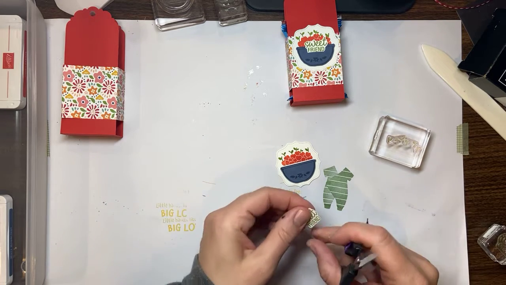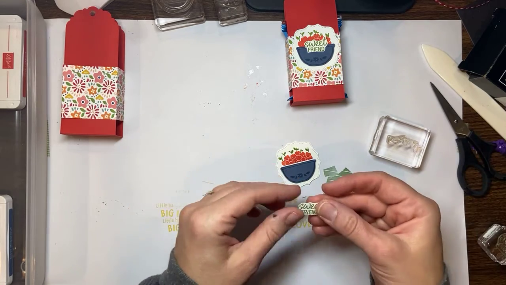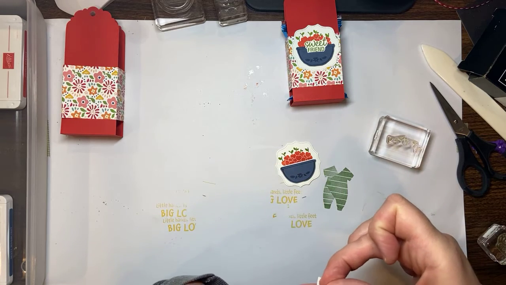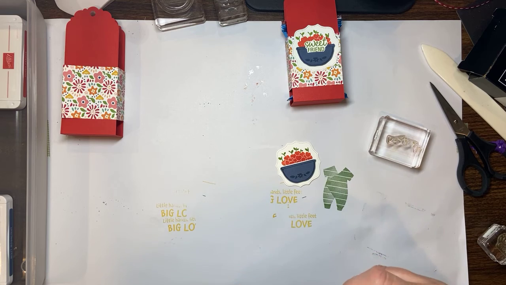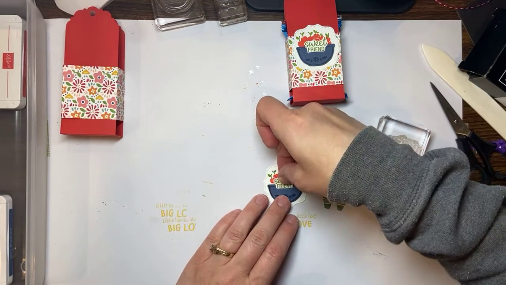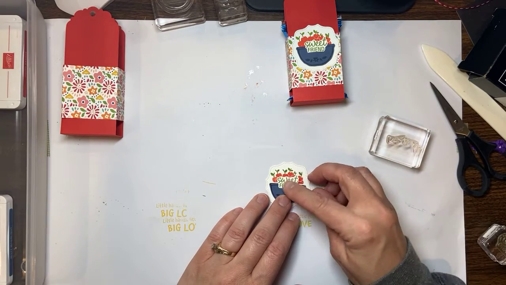Okay, so there's that. And I'm going to take a mini dimensional and put on the back of that, more towards the top, because I want the friend part to overlap just a little bit, like that.